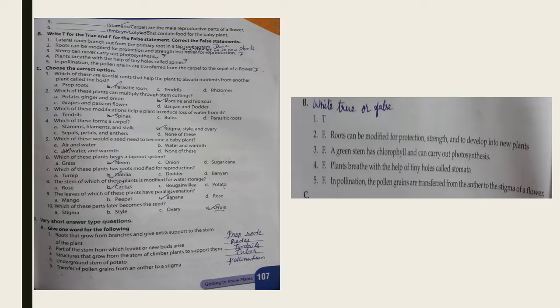Then fourth one is, plants breathe with the help of tiny holes called spines. This statement is wrong, false. Then the correct statement is, plants breathe with the help of tiny holes called stomata.